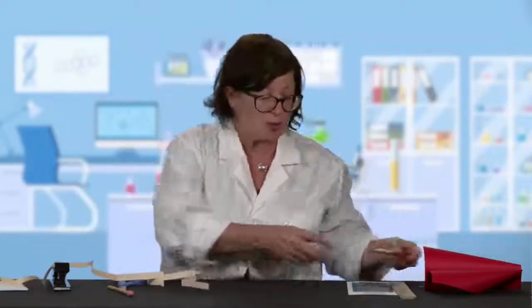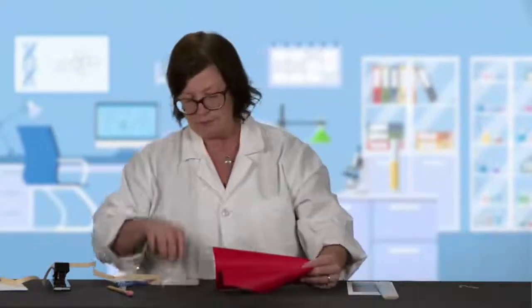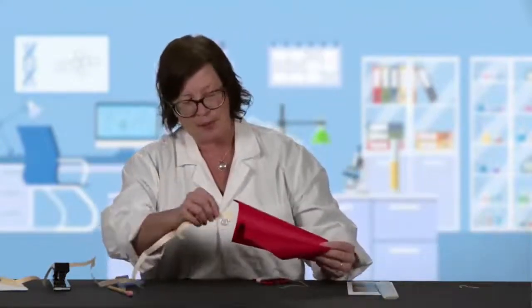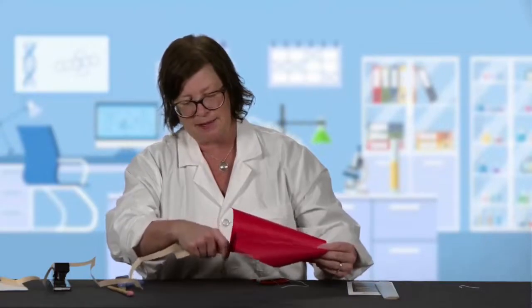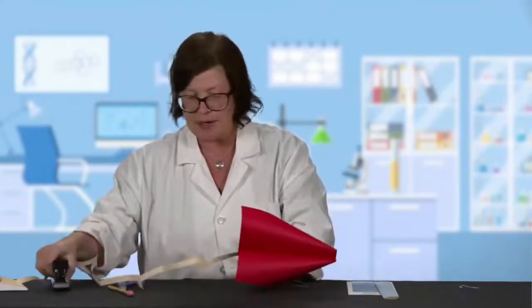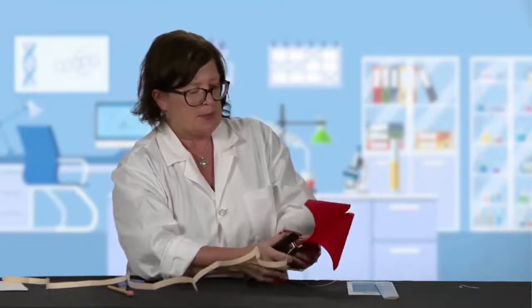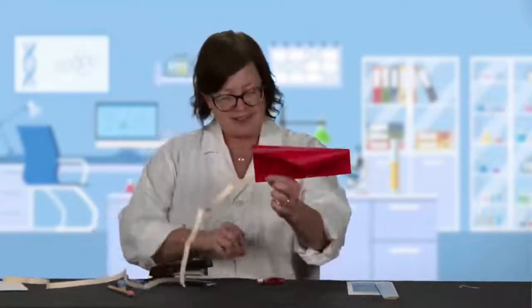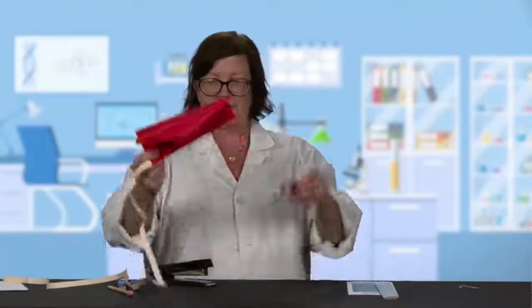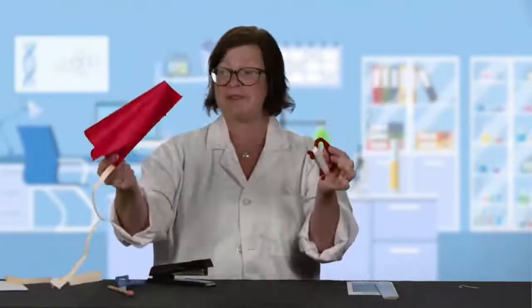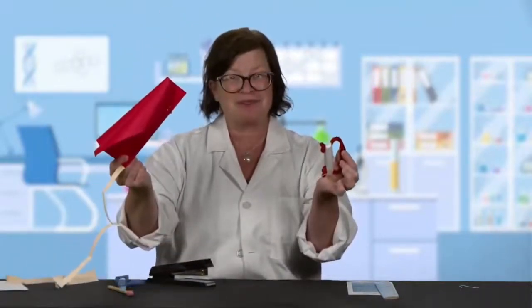Attaching the tail is super easy. We're gonna take it and pop it into the end of our sail, or the body of the kite, and then we're just gonna put a staple to keep it in place. And there it is. That's your kite. We are ready to find some wind and an open field and go take it for a test drive.